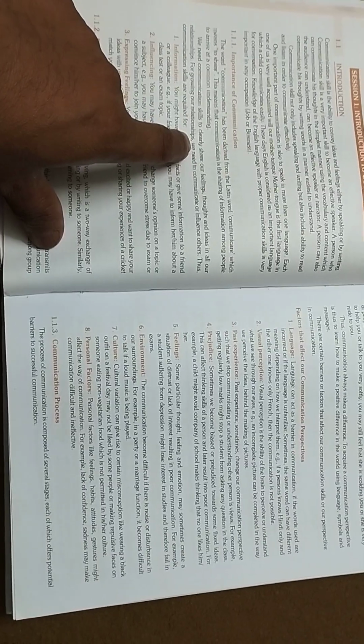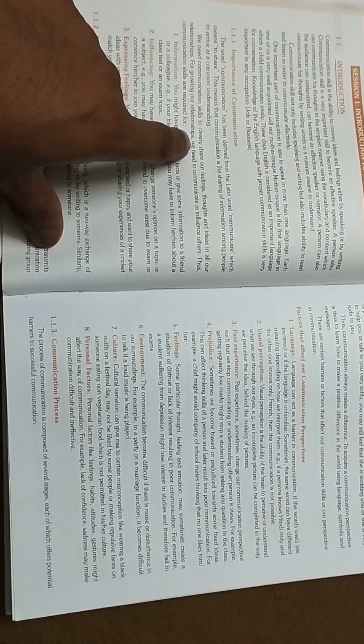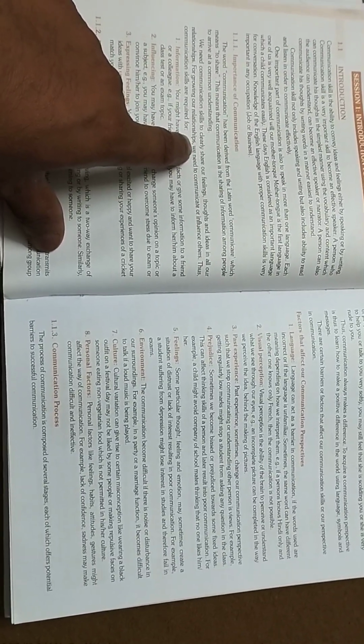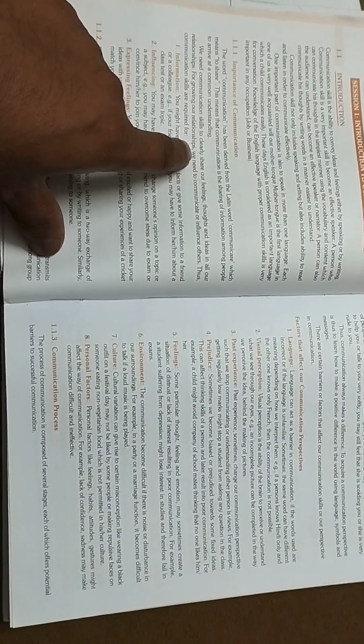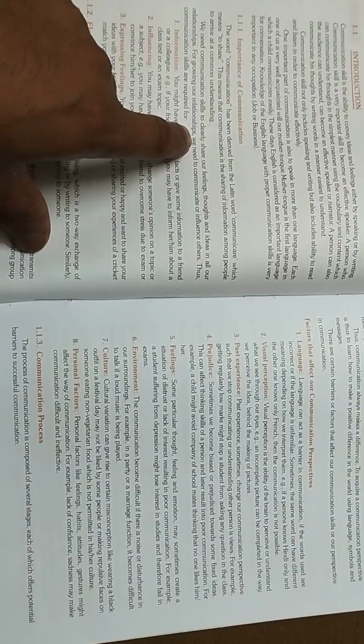If one person knows only Hindi and the other knows only French, then communication is not possible. That is why language is a barrier.